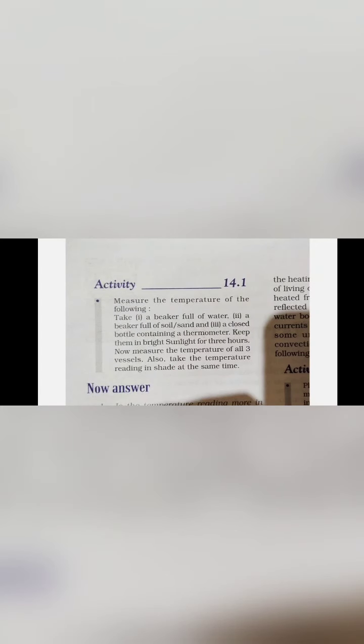Activity 14.1. Measure the temperature of the following. Take a beaker full of water, a beaker full of soil, and a closed bottle containing a thermometer. So three things are needed. Keep them in bright sunlight for 3 hours. Now measure the temperature of all three vessels. Also take the temperature reading in shade at the same time.